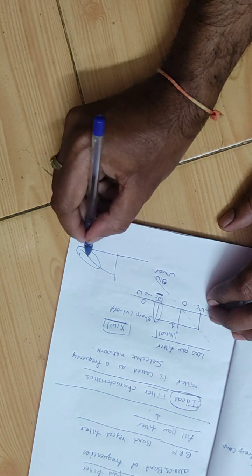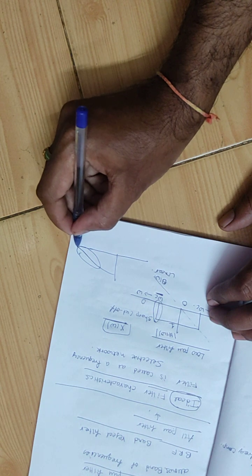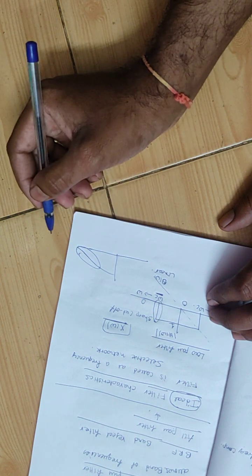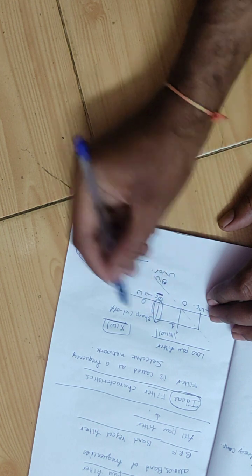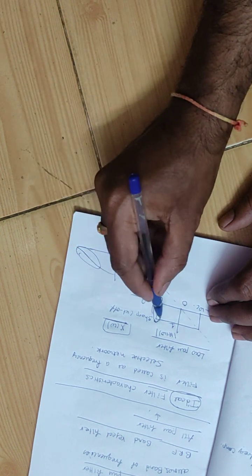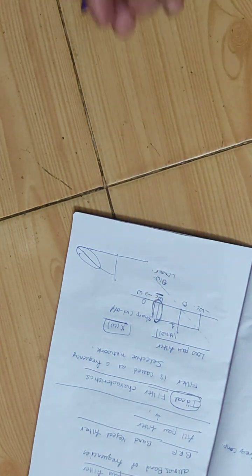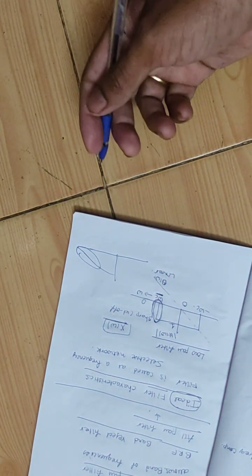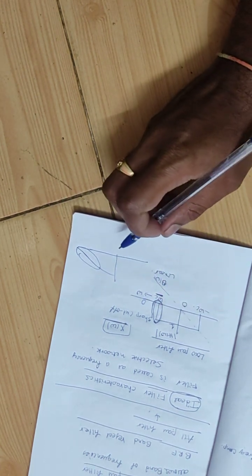It is coming down in an exponential manner. Okay, you are not going to get this kind of characteristics practically. So that's why they are called ideal low pass filters. This is all about a low pass filter, that too an ideal low pass filter.